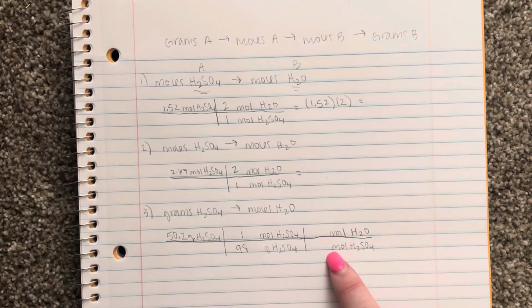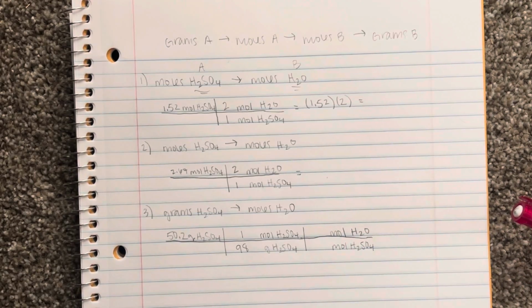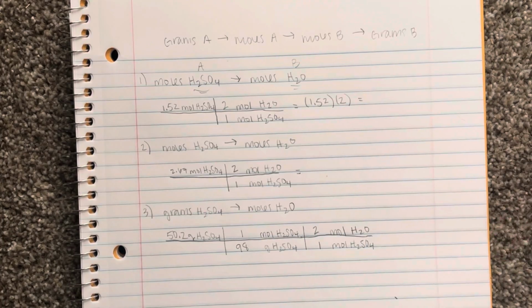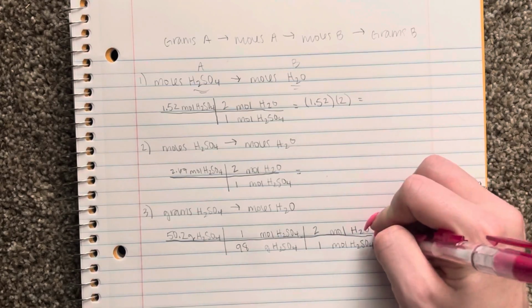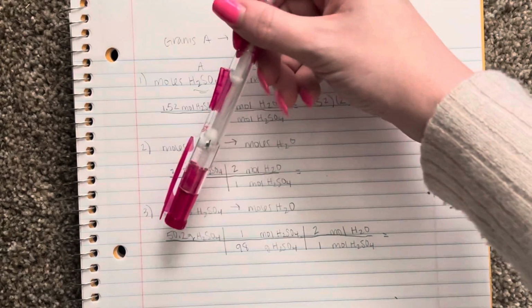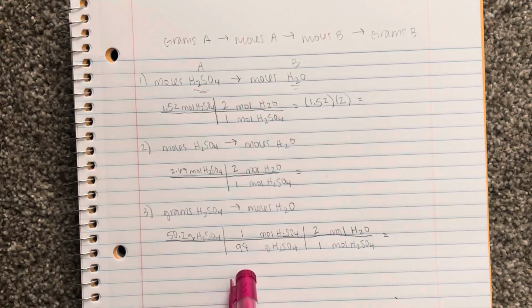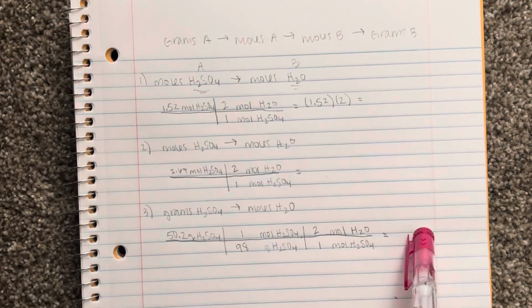Okay, I'm doing moles to moles, so I'm going to use my mole ratio again, which I find from my coefficients. So I have a 1 in front of my H2SO4, and I have a 2 in front of my water. And now since my unit here matches what I'm looking for, I can stop with my conversions and solve. And so I would do 50.2 times 2 and then divide by 98, and that would give me my answer.